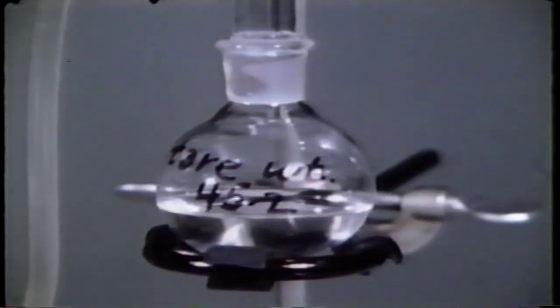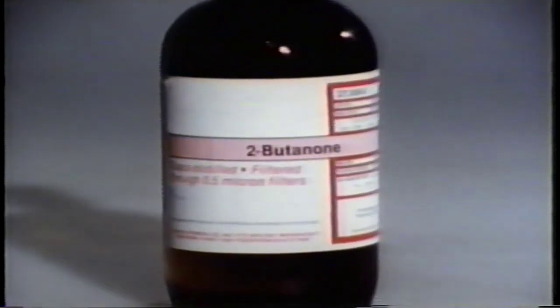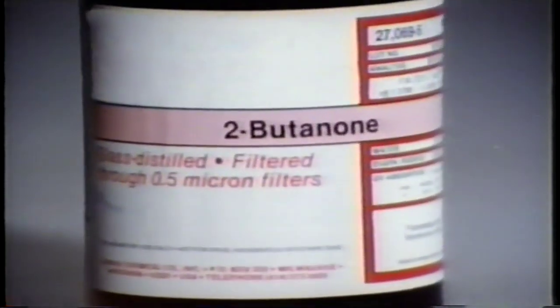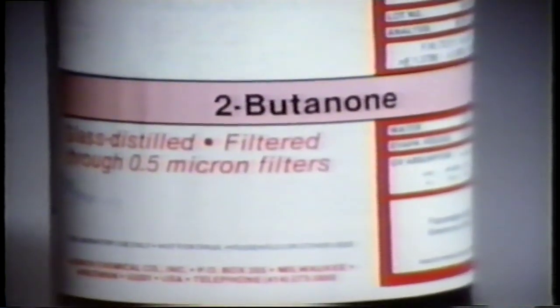This is a reasonably good result. Yields as good as or better than this can often be obtained if one is careful in controlling the conditions of the reaction and in isolating and purifying the product. How do we show our product is the same as this known sample of 2-butanone? Here is one identification procedure.